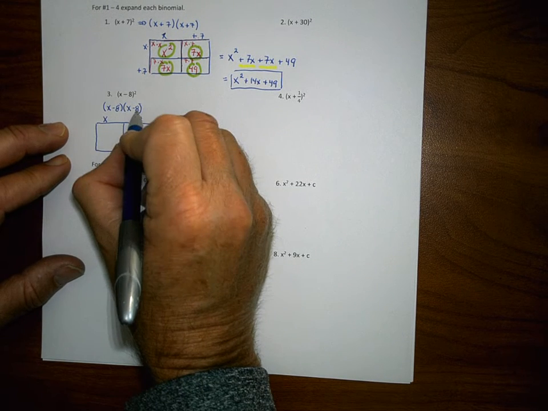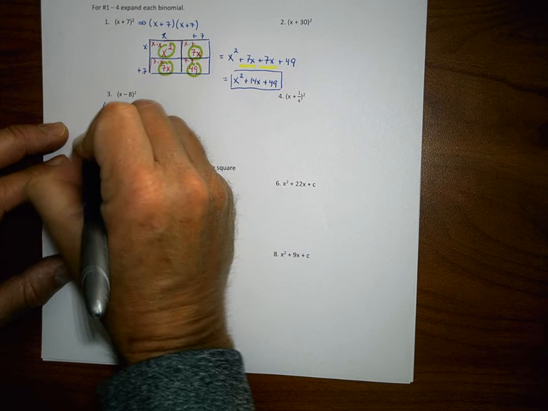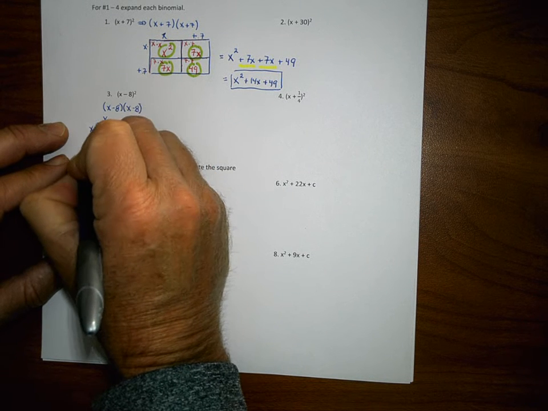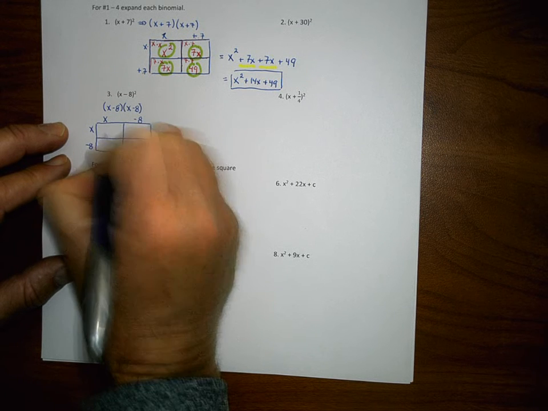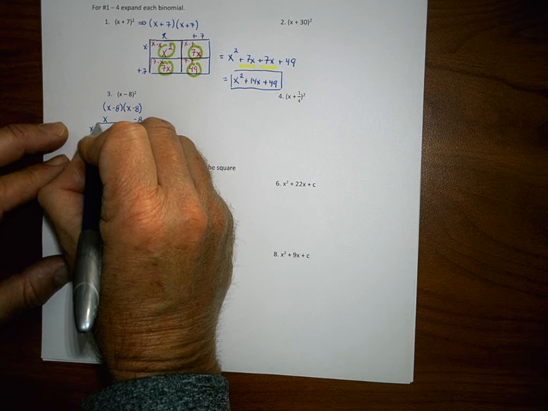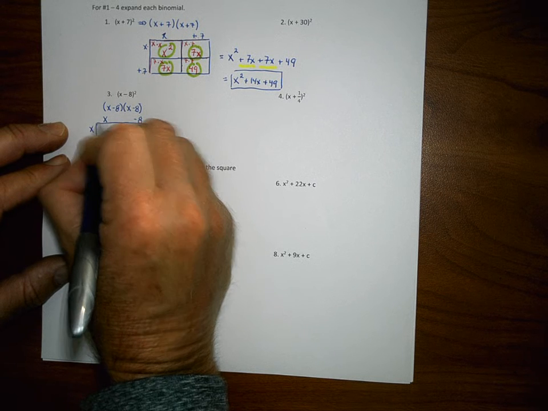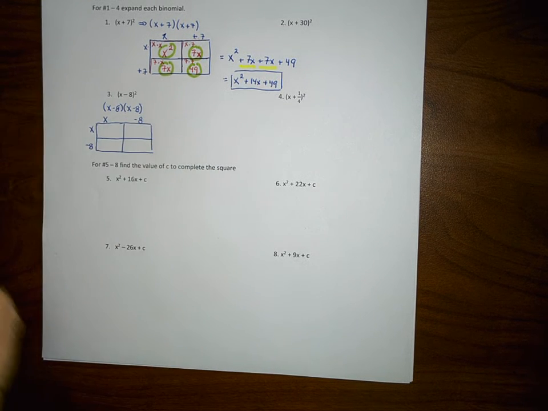The x minus 8 in the second parentheses right along the left side. So put the x here. Put the minus 8 like that. Divide this up horizontally. And then we're going to multiply always the length and the width, or the left and the top, to figure out what goes in each rectangle.